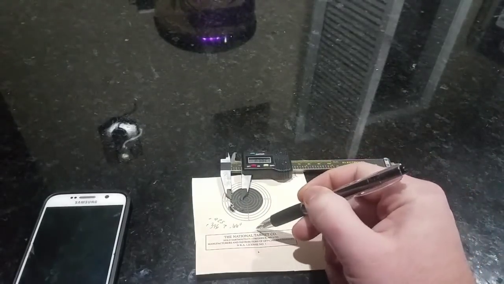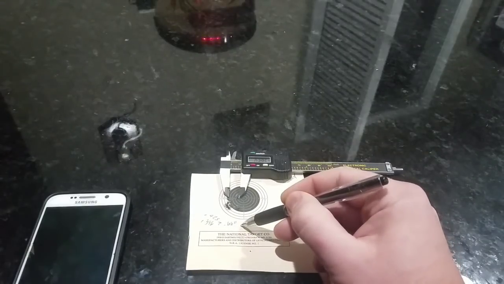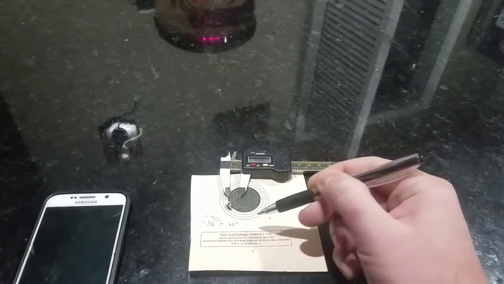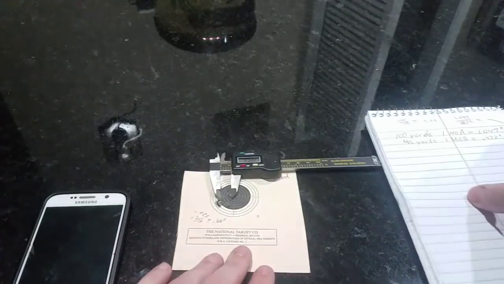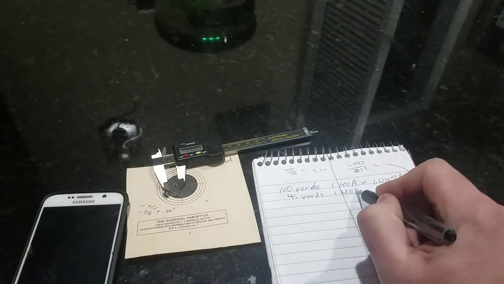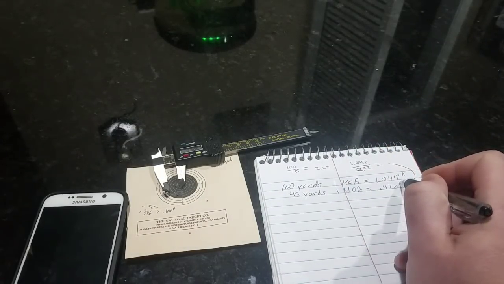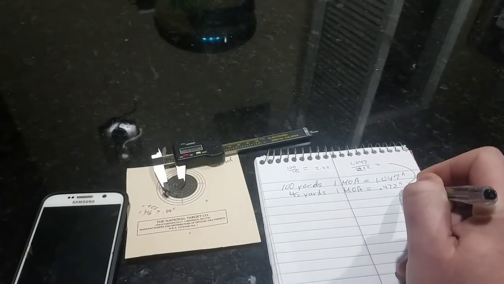So this is why this is more of an accurate reading, and that's why when I state in my videos that it is an average. So what does that convert to in MOA? Well, I've already done my calculations here. At 100 yards, 1 MOA equals 1.047 inches. At 45 yards, 1 MOA equals 0.472 of an inch.